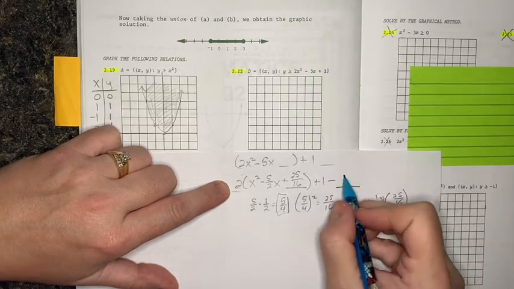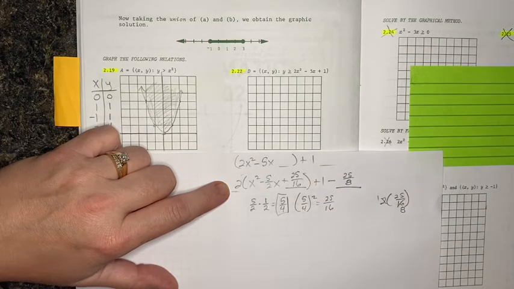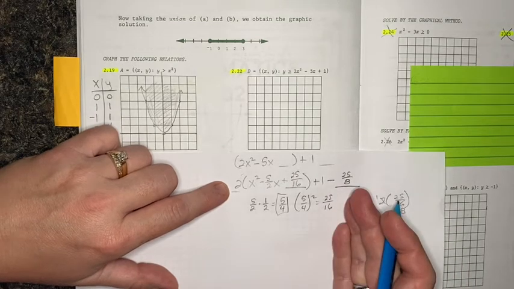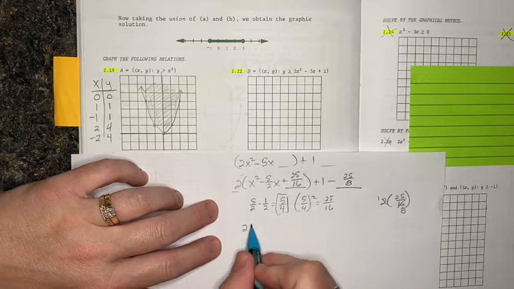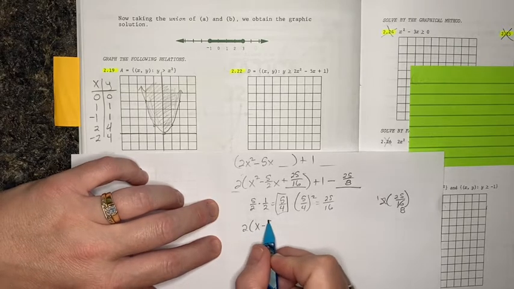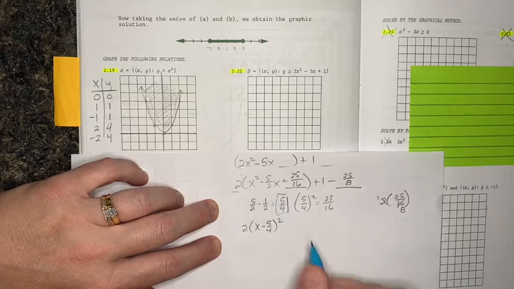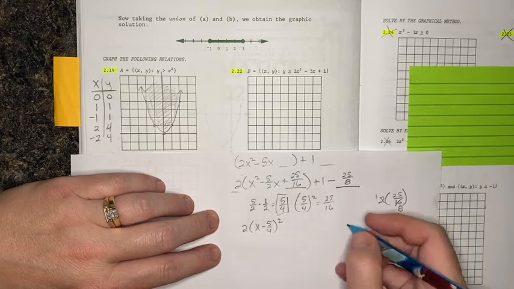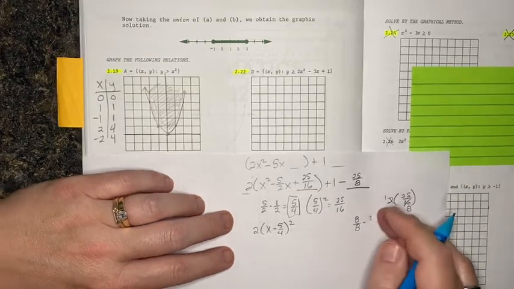So it becomes 25/8. That's what we subtract over here. Now they're equal. So what is my square? Well, it's 2 times x minus 5/4 squared. That's why I put this number in a box. And then what do we have here? Well, we have 1 minus 25/8, or 8/8 minus, oh, where's my paper?